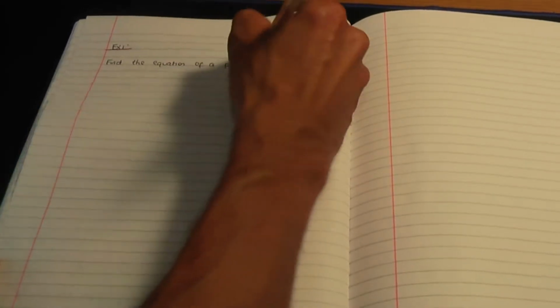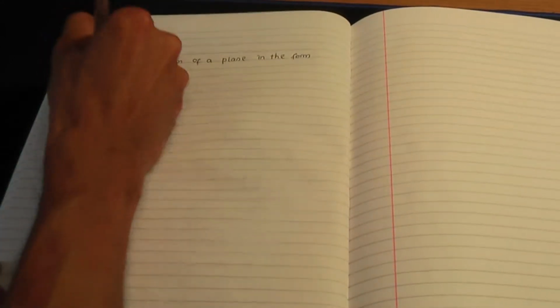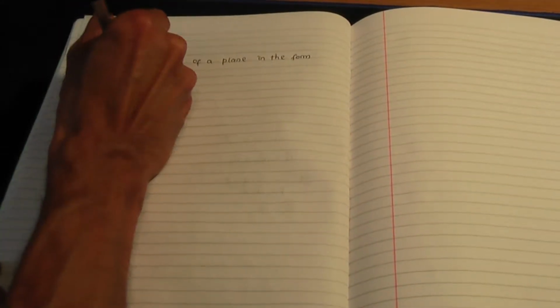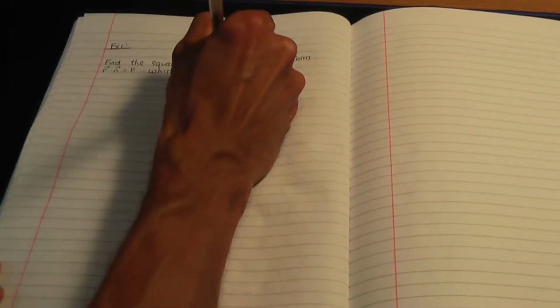so let's take an example. So example number 1. So let me underline this. The question being, let's find the equation of a plane in the form r dot n is equal to capital P, so in scalar product form, which contains the line.